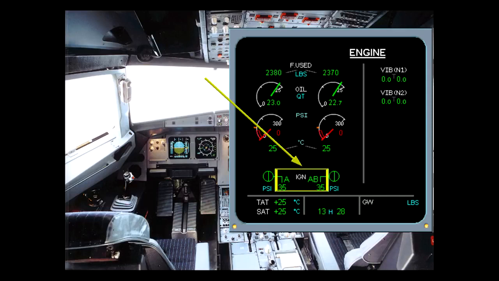When using the auto start procedure, only one igniter is used, alternating from A to B with subsequent starts. When using the manual start procedure, both igniters are used. Both igniters are automatically applied when takeoff thrust is applied, engine anti-ice is turned on, airborne when flaps are not up, engine surge, sub-idle, stall.